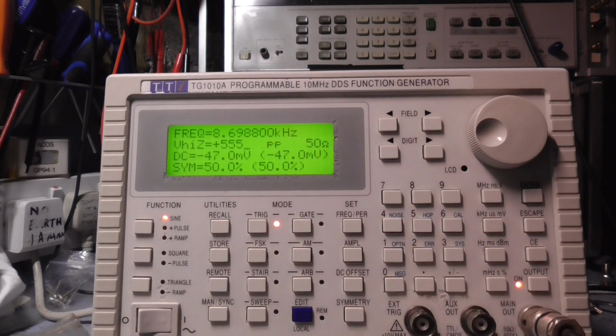So it's a working TTI TG1010A. Doesn't look like it needs calibration. It hasn't come up with any calibration errors.